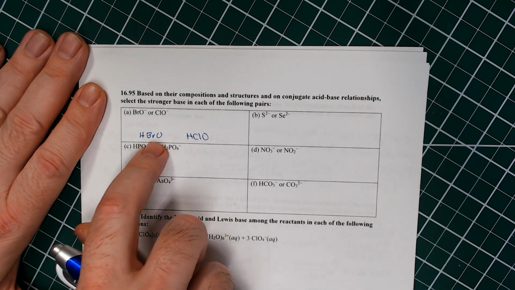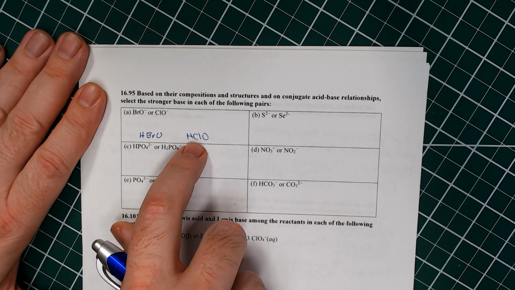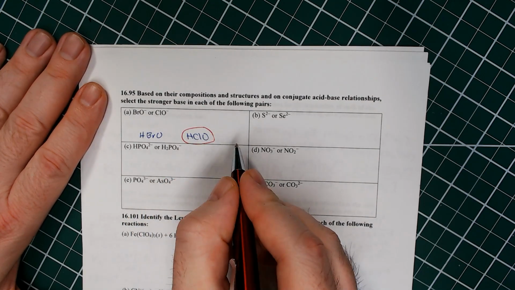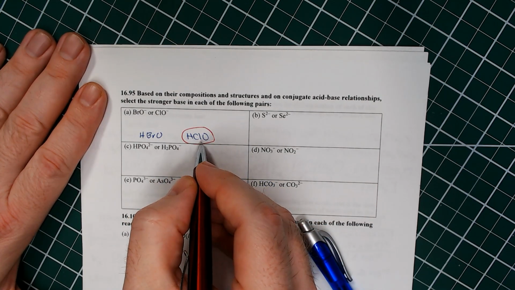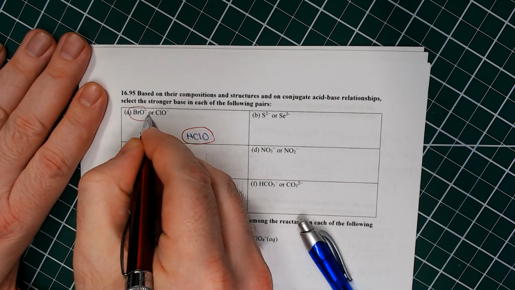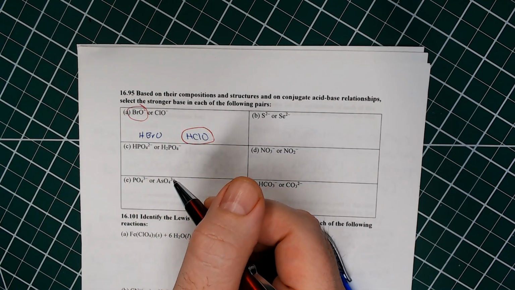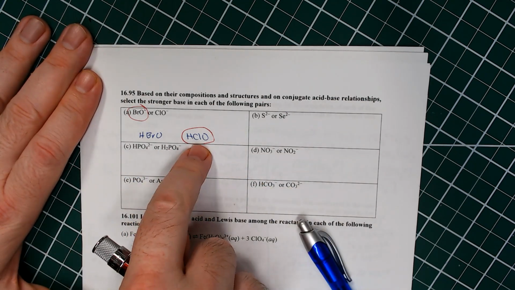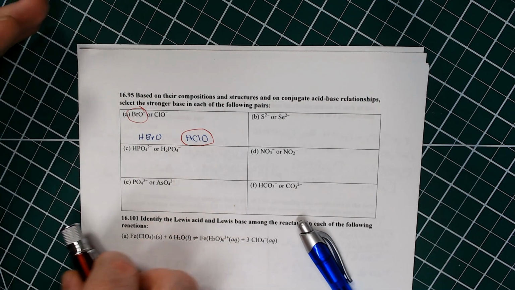So chlorine is more electronegative than bromine, and therefore HClO will be the stronger acid. Since that's the stronger acid, it's going to be the opposite one whose conjugate base is stronger. So BrO- is going to be the stronger base. So this one's the stronger acid, that will be the stronger base.